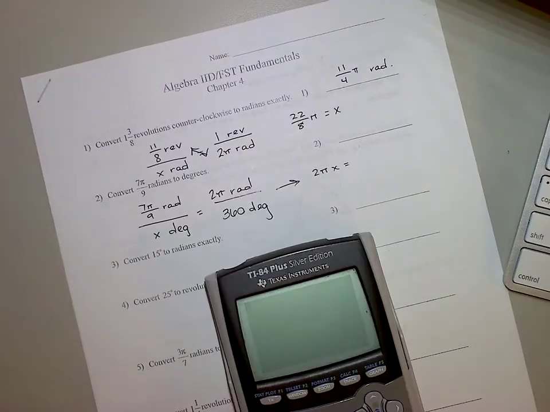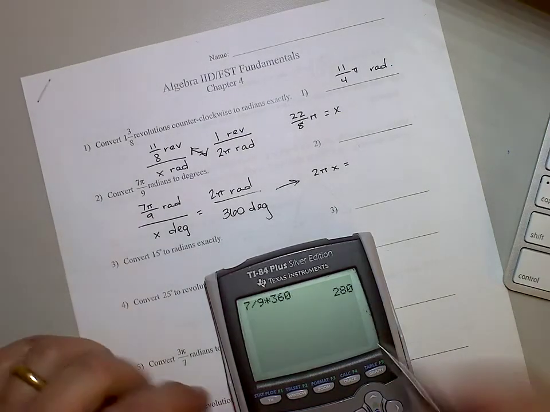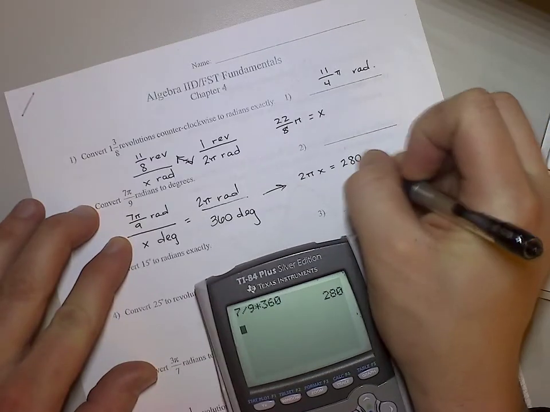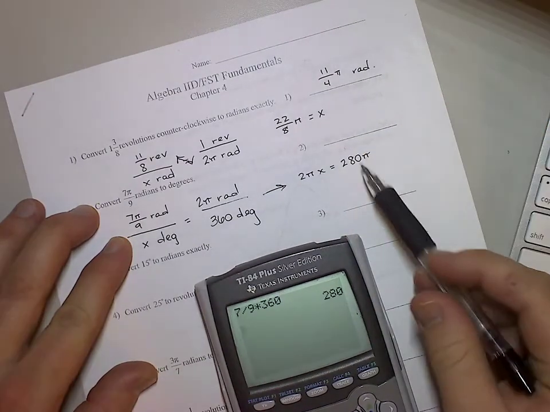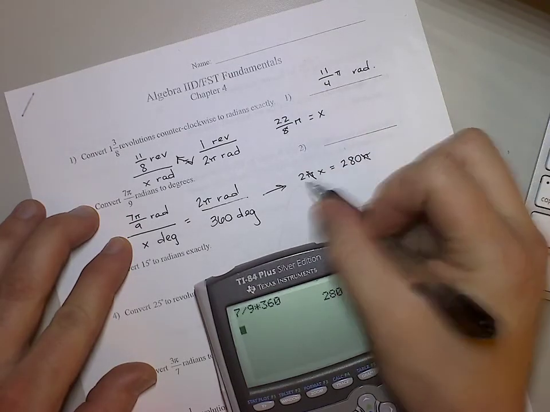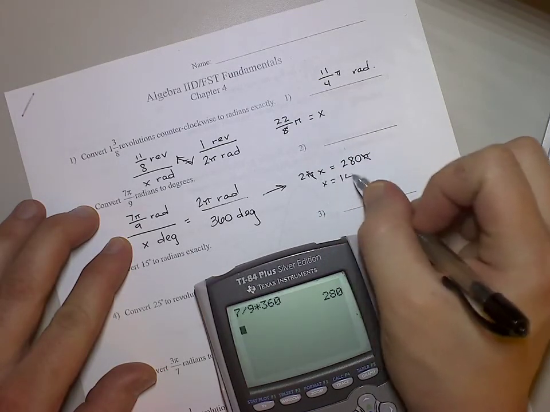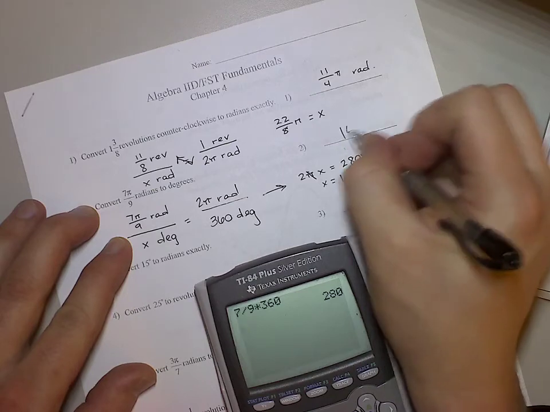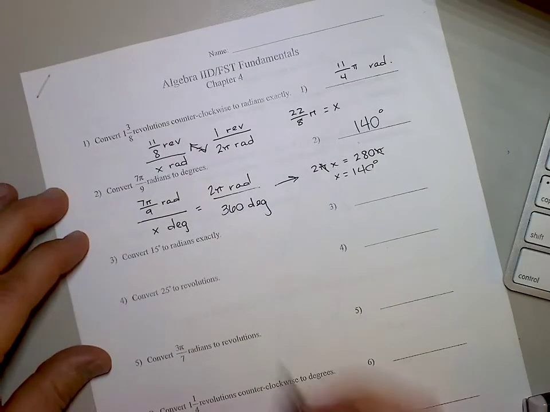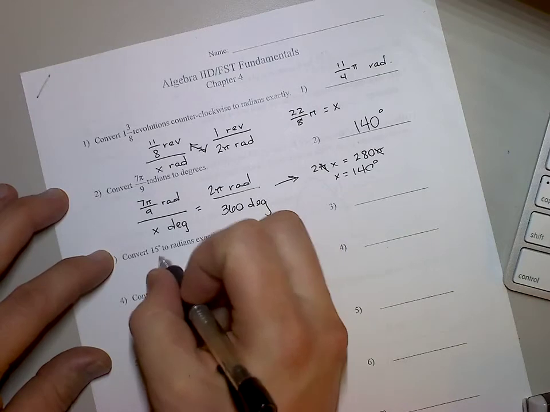I'm going to punch this in here and figure out what it is. 7 divided by 9 times 360 equals 280, but we had a pi with it, so it's going to be 280 pi. Now I want to solve for x. I have pi on both sides, so I can divide by pi and cancel them, and finally divide by 2, so x equals 140 degrees. That's my answer. For number 3, convert 15 degrees to radians exactly.